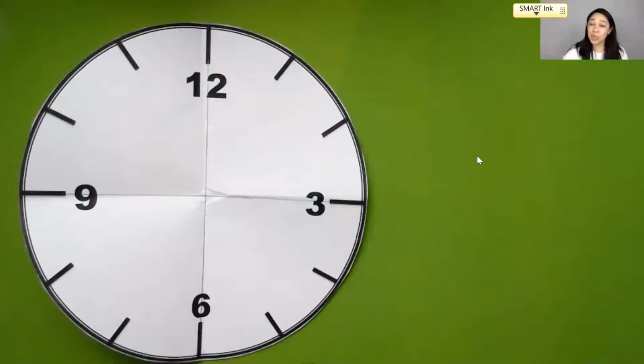How many degrees total is that? That equals 360 degrees. And the number of quarter turns we just made? 4 quarter turns. 4 times 90 degrees equals 360 degrees.